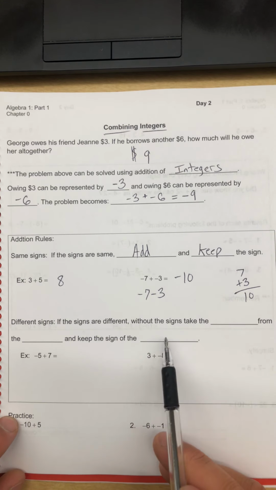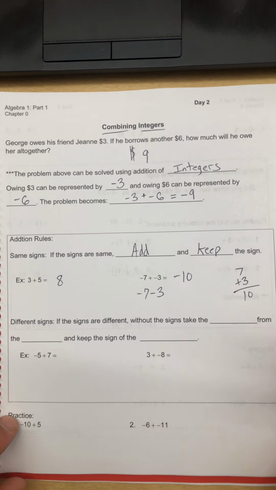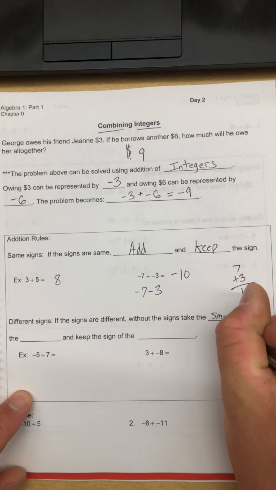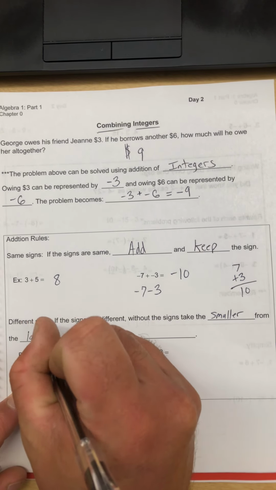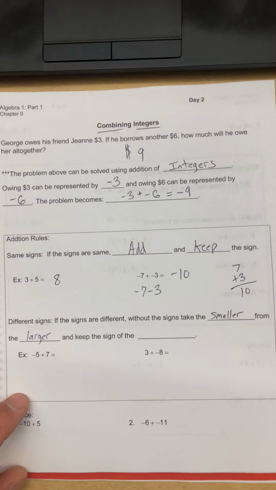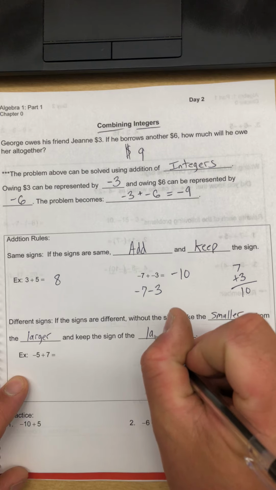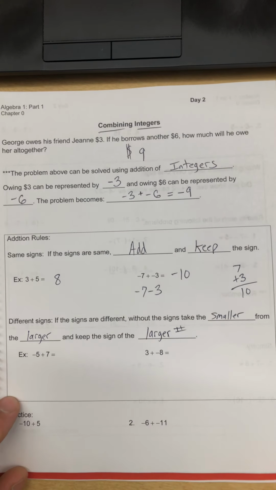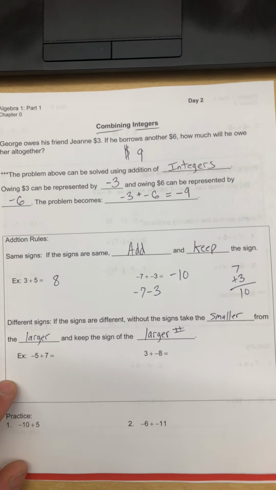The signs are different. All right, so we'll forget the signs for a second. Let's take the difference. When this one's broken down, we're going to take the smaller from the larger. All right, essentially we're going to take the difference. We're going to subtract them and keep the sign of the larger number. All right, another way to say that, take the difference, keep the sign of the larger number, same thing.